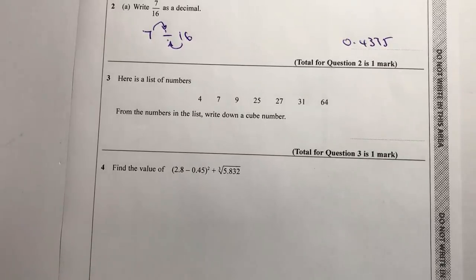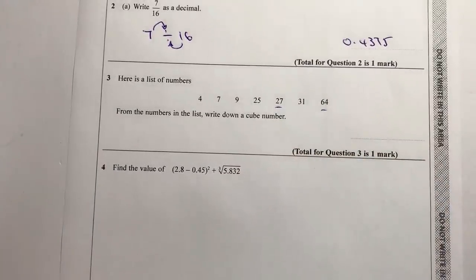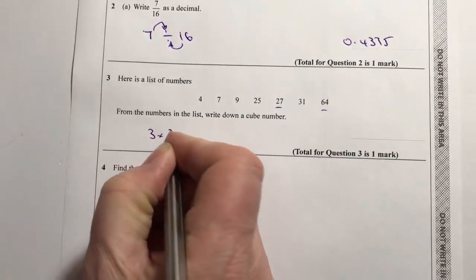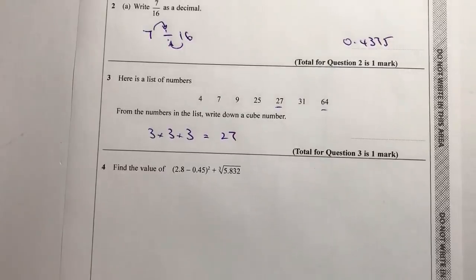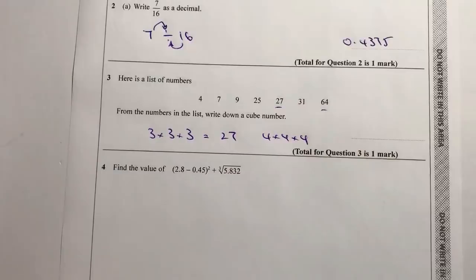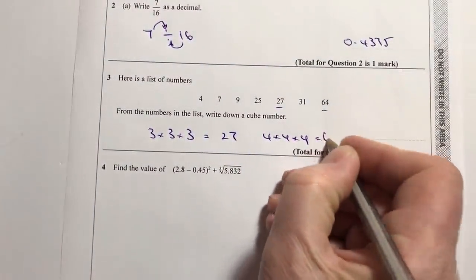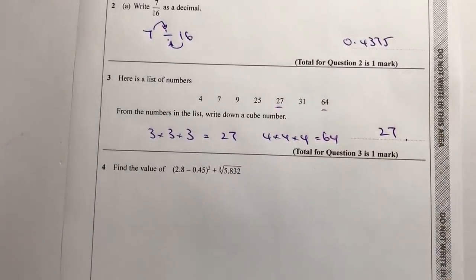Okay, and then question number 3, here is a list of numbers, and from the numbers in the list, write down a cube number. Well, there's actually 2 on this list, one of which is 27, the other which is 64. You can use one or the other, it doesn't really matter, because 27 is 3 times 3 times 3, which is 27. And 64 is 4 times 4 times 4. If you put that in a calculator, you'll be able to work that out. I'm going to choose 27 on this particular question.